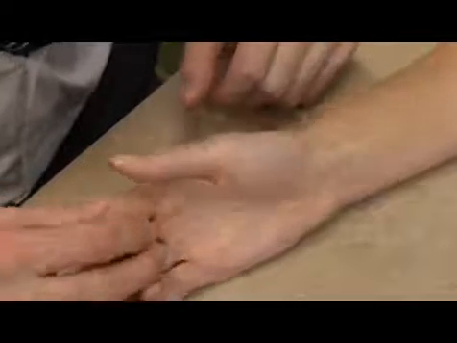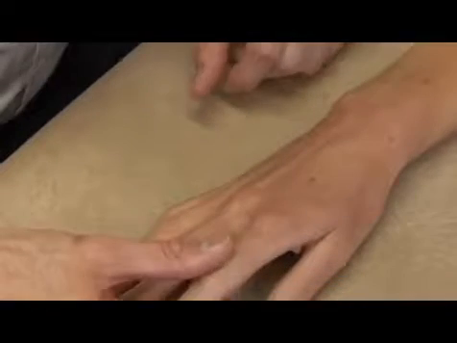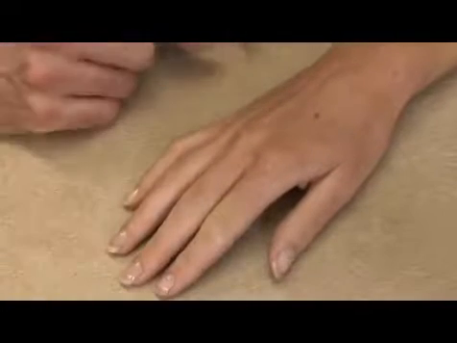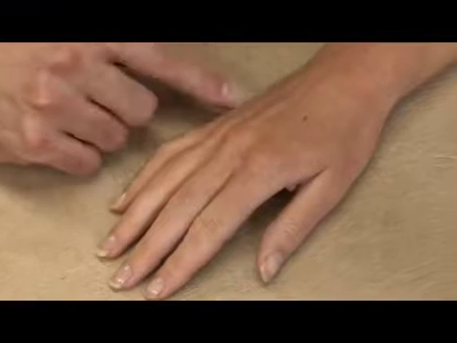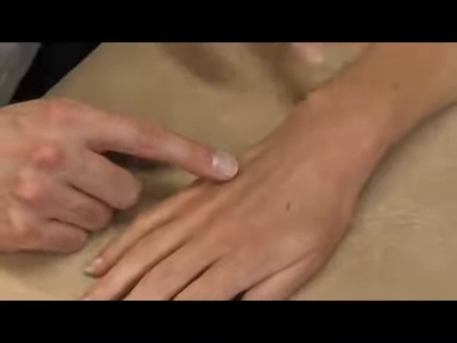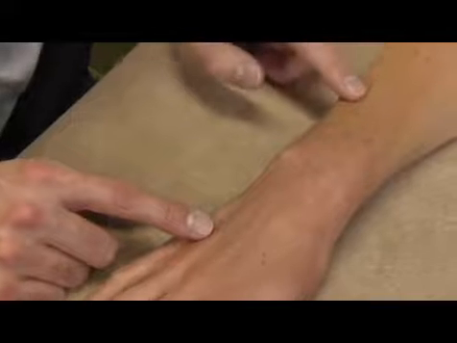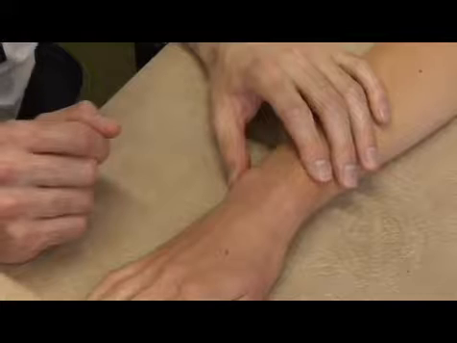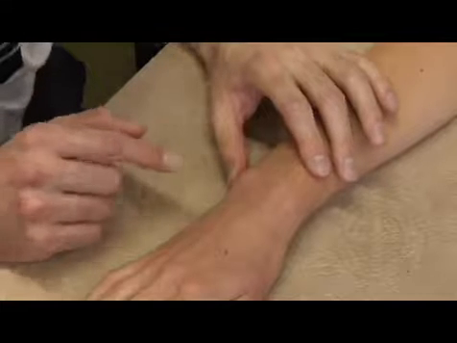A high or a low ulnar nerve lesion can be elicited by assessing the sensation at the dorsum of the hand. The dorsal cutaneous branch is given off 5 cm proximal to the wrist. Therefore, if the injury occurs to the ulnar nerve at the wrist, the sensation to the dorsal ulnar aspect of the hand will be intact.